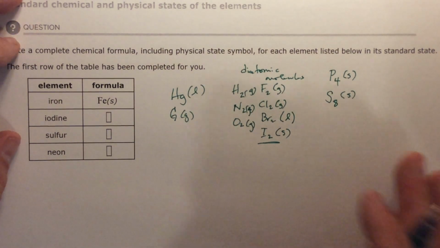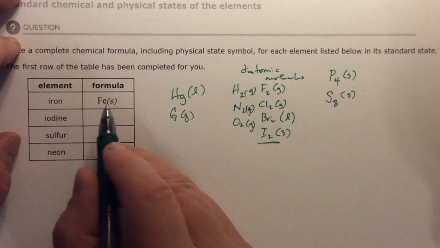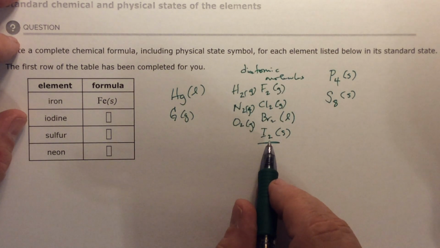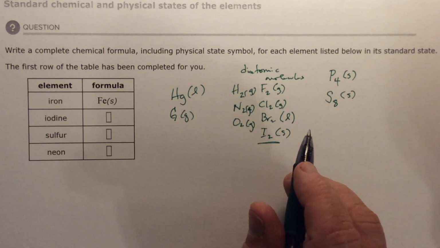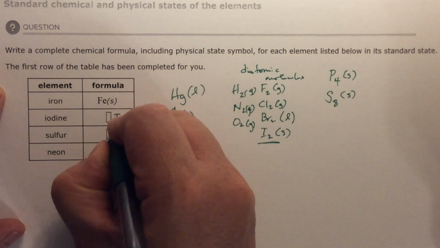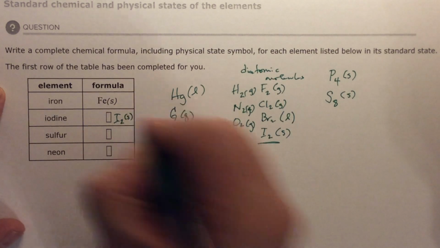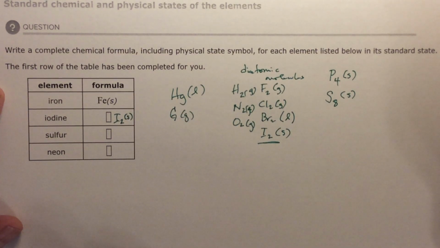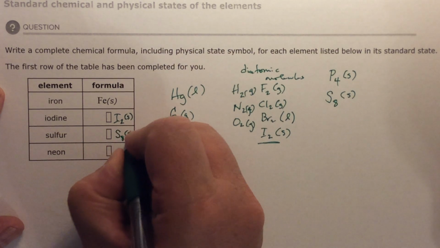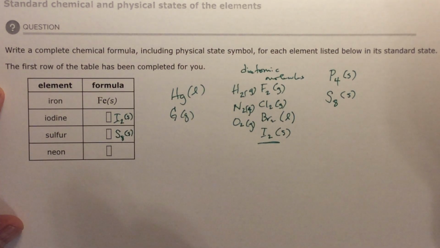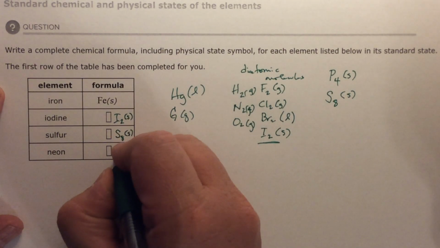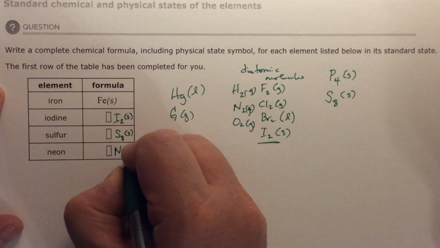So let's see if this makes sense. Iron is a metal, so it's going to be a solid at room temperature. Iodine is one of the diatomic molecules, so it's not only going to be solid, which is weird, but it's also I2, which is weird. So it's I2 in the free state, in the standard state. Sulfur is S8, solid, in the standard state. And neon is in group 8, so it's a noble gas. So neon is a gas.